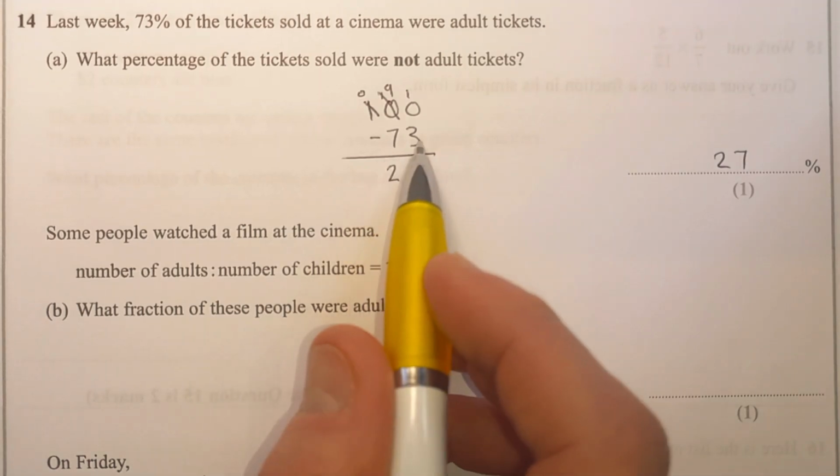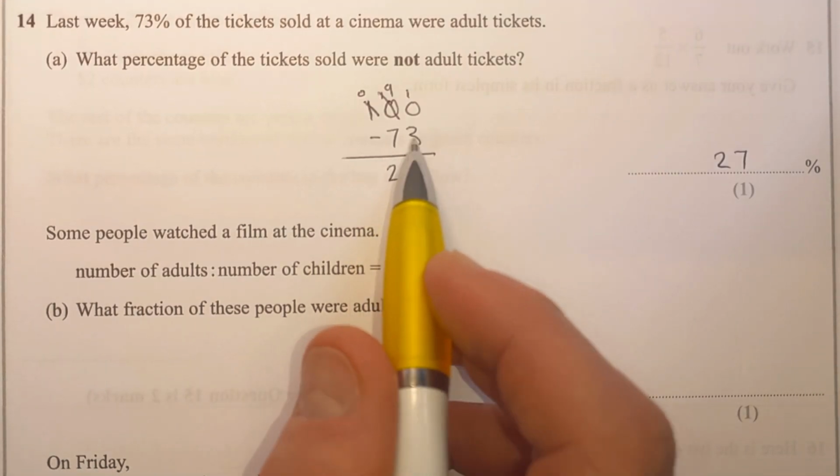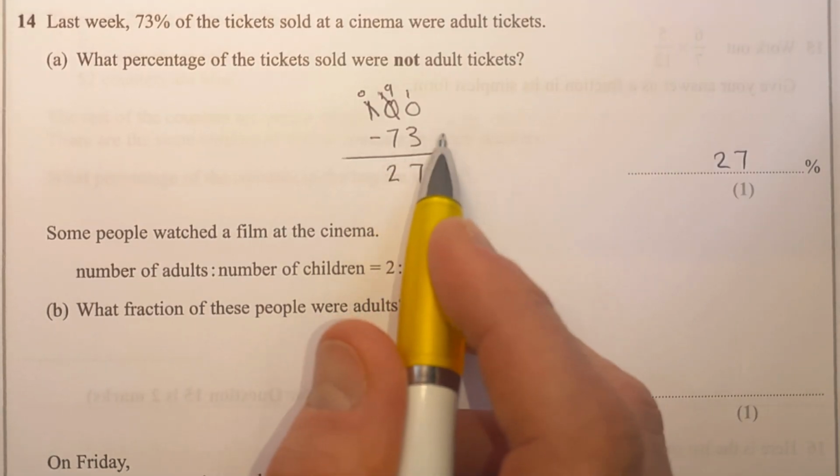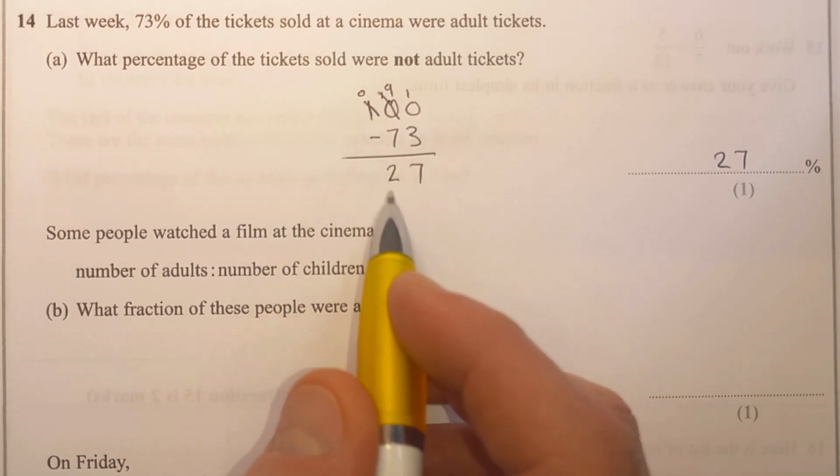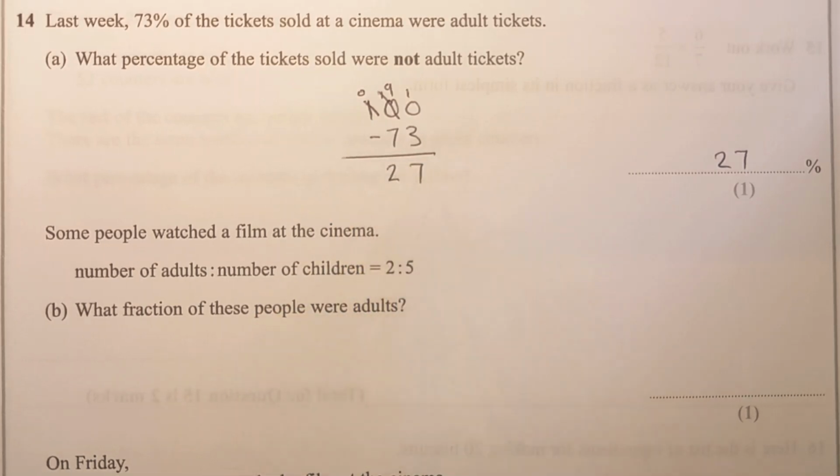So if you wanted, you could start from 73 and say, how many do I need to get up to 80? That would be 7. And then how many to get up to 100? Well, that would be 20. You get 27.